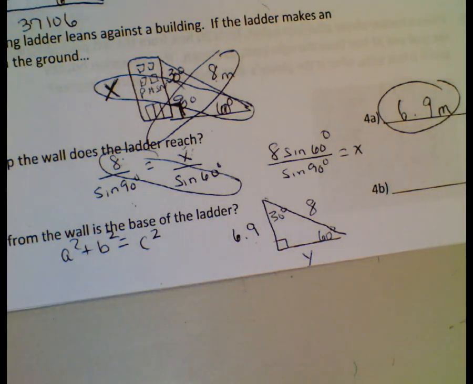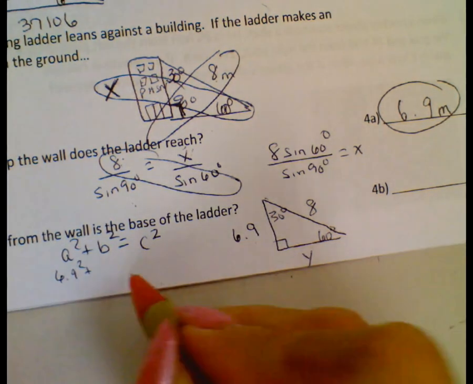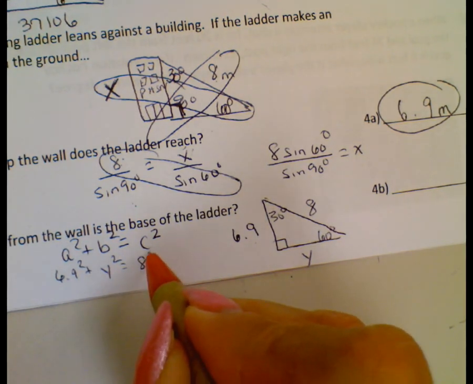Okay, so we're doing Pythagorean theorem. So we have 6.9 squared plus y squared equals 8 squared.